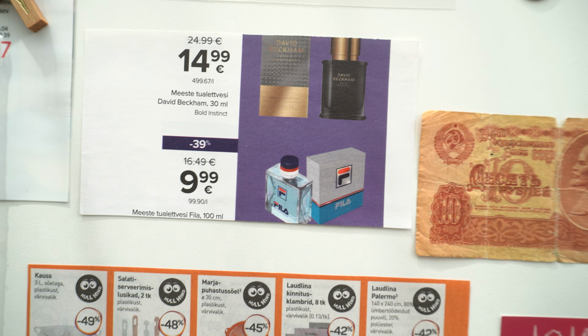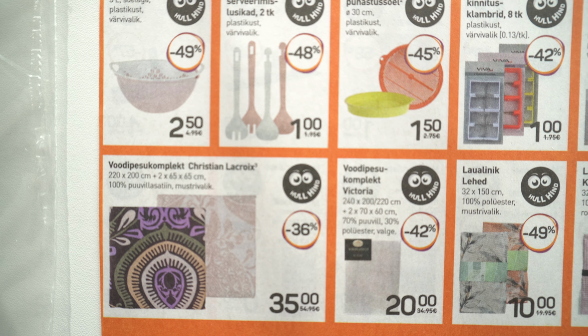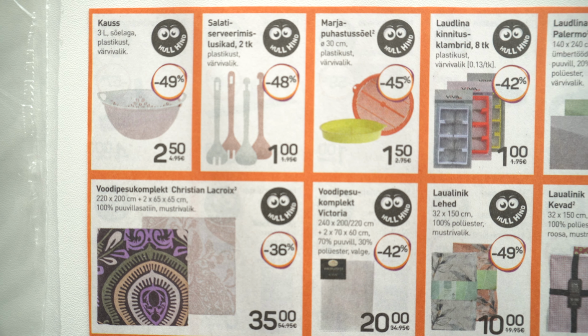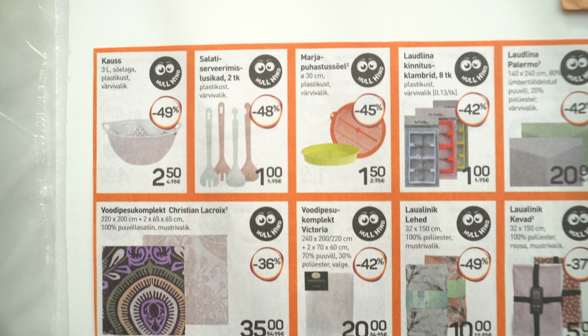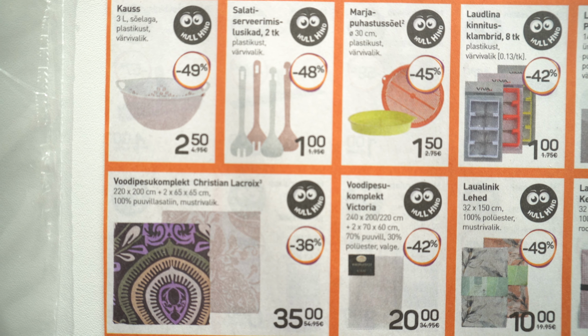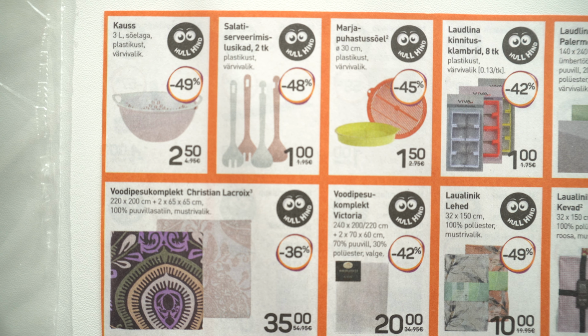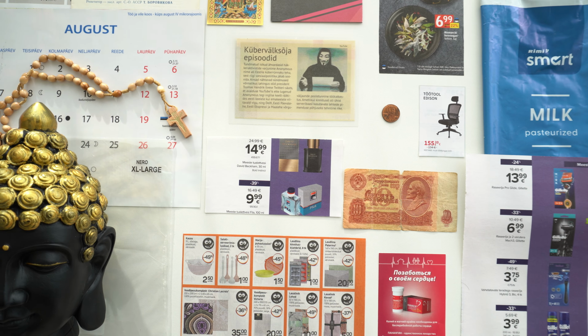And the last two individuals, David Beckham and Christian Lacroix, were born in the 20th century and are still alive today. David Beckham obviously being a footballer, and Christian Lacroix, the fashion designer. All right, so these are pretty much all the objects I wanted to show you guys.